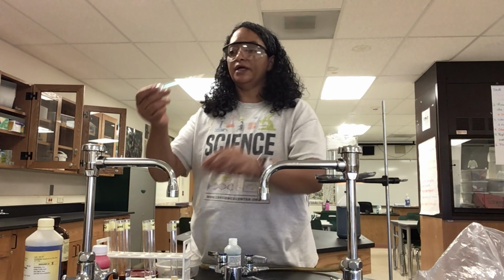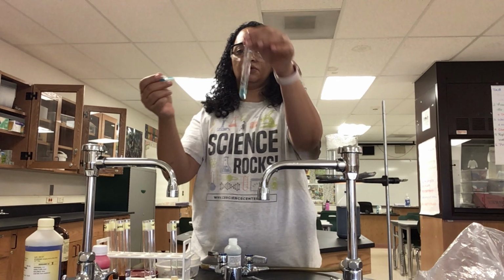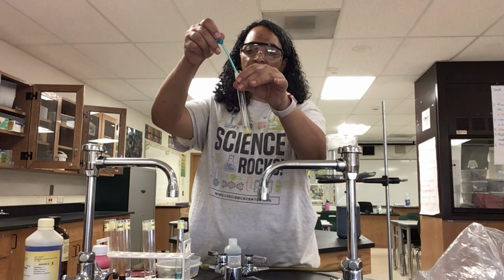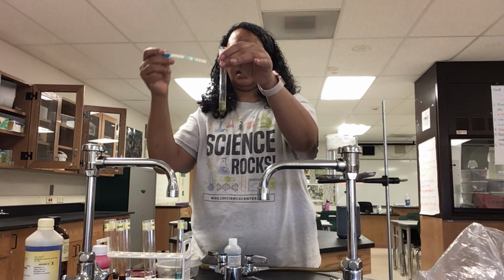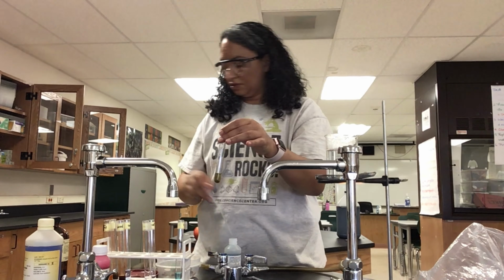Alright, so it's a blue color, kind of like our previous one. So I'm going to put some in there. So we got a nice blue color there. And then I'm going to put some in the seed one as well. Okay, so it turned to kind of a funny milky green color. Squirt the extra back in there.